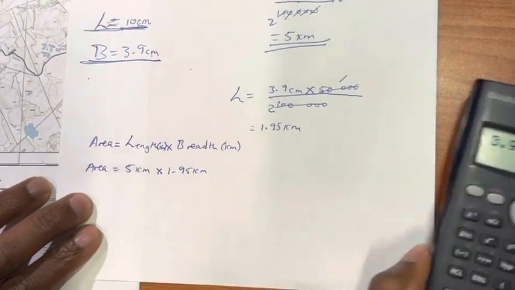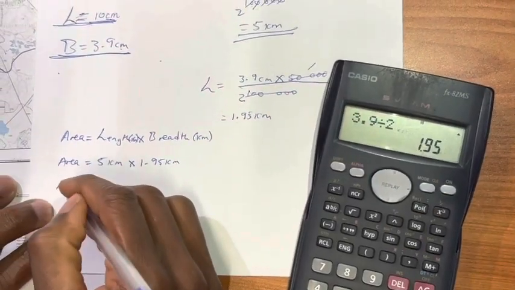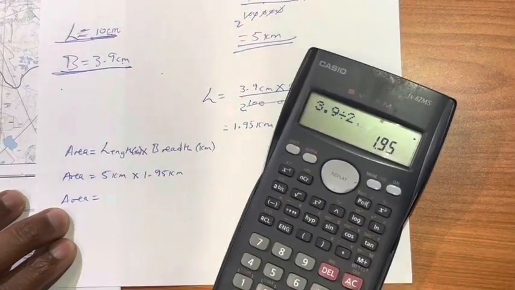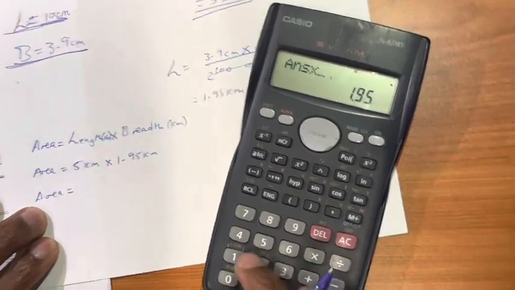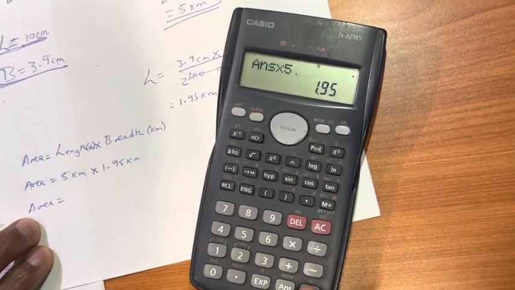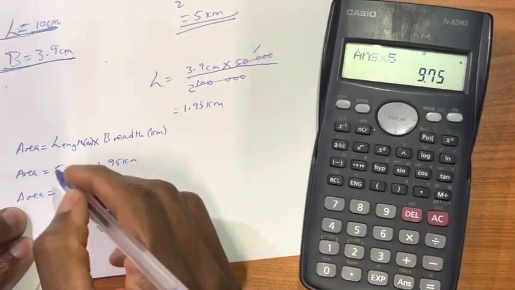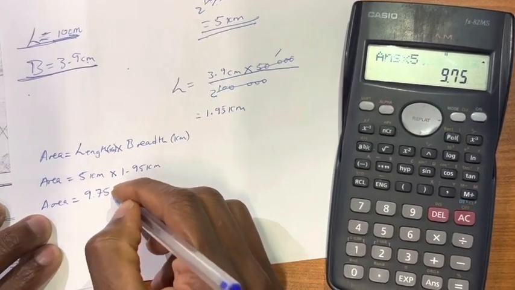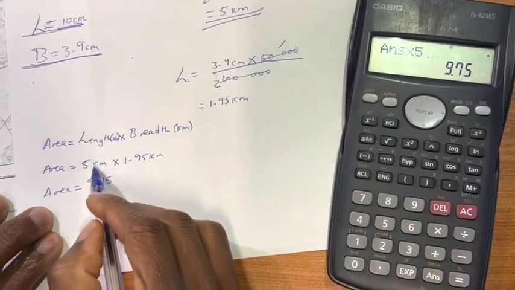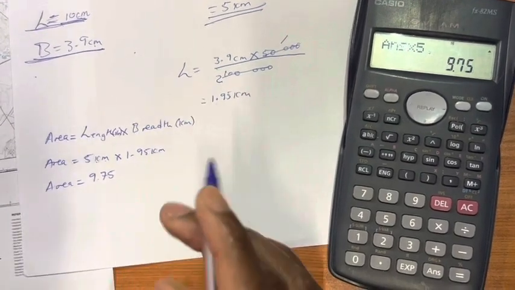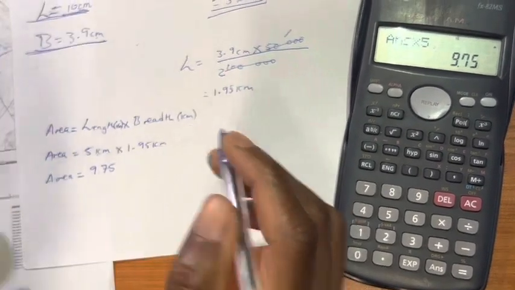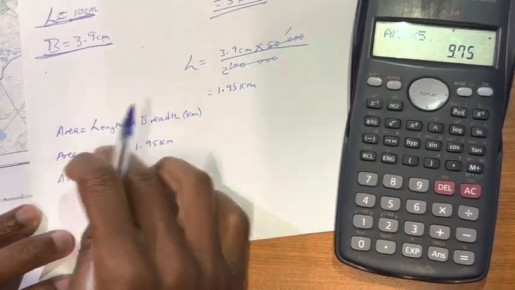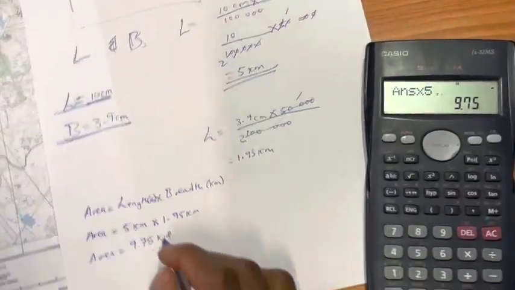Then you take your calculator. Area equals 5 times 1.95, which gives us 9.75, just to verify there. Now you have kilometer and kilometer multiplied together, so that will give you kilometer squared.